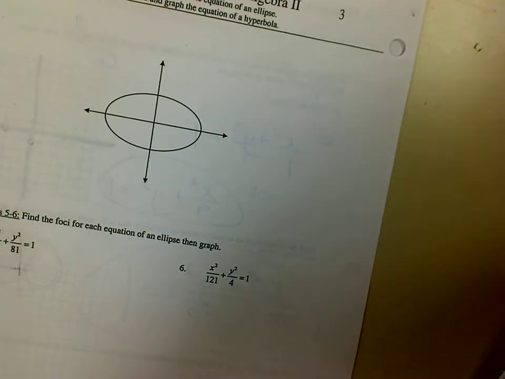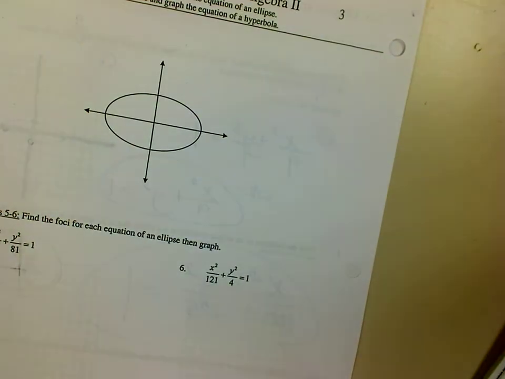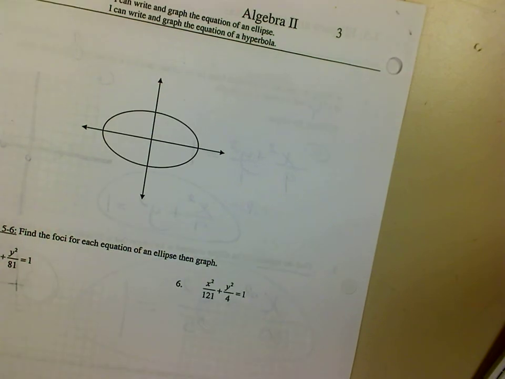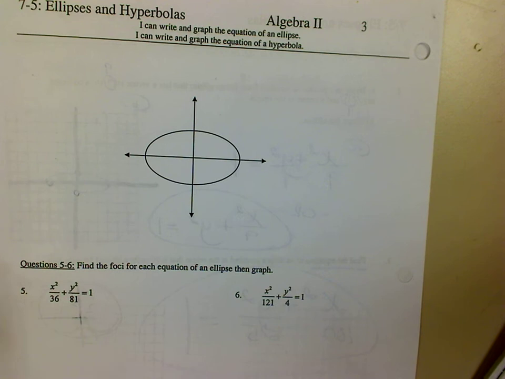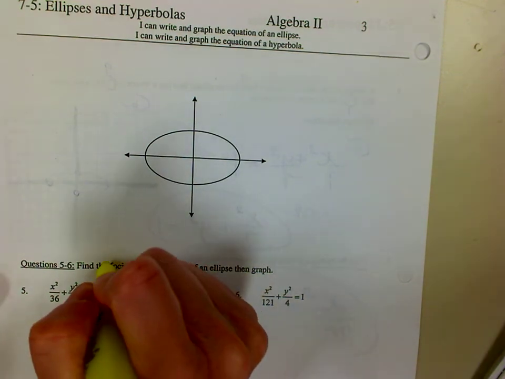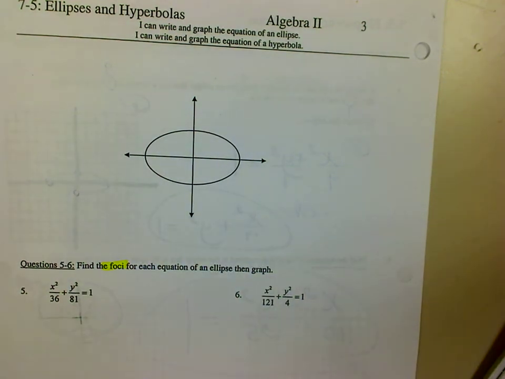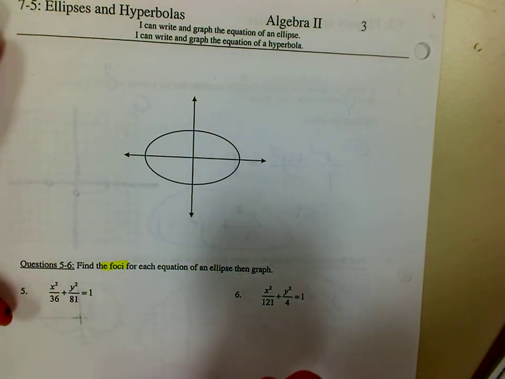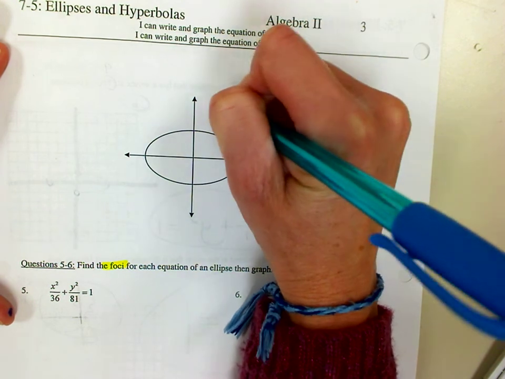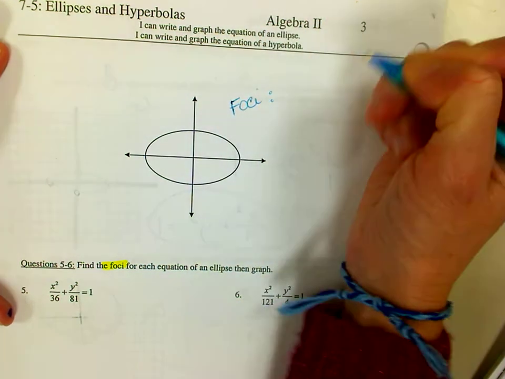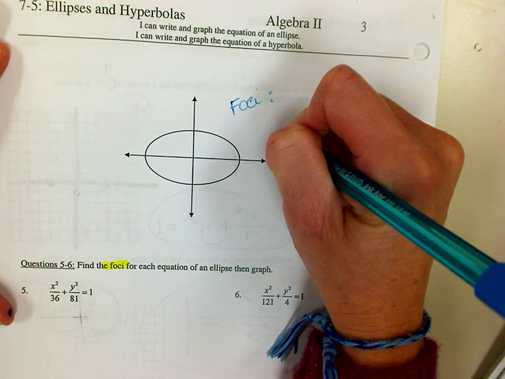All right. So now we're going to talk about the focus, or in this case, the foci. That's plural for focus because there's going to be 2. And all I really want us to do on this one is that to find the foci of an ellipse, you're going to use this formula.